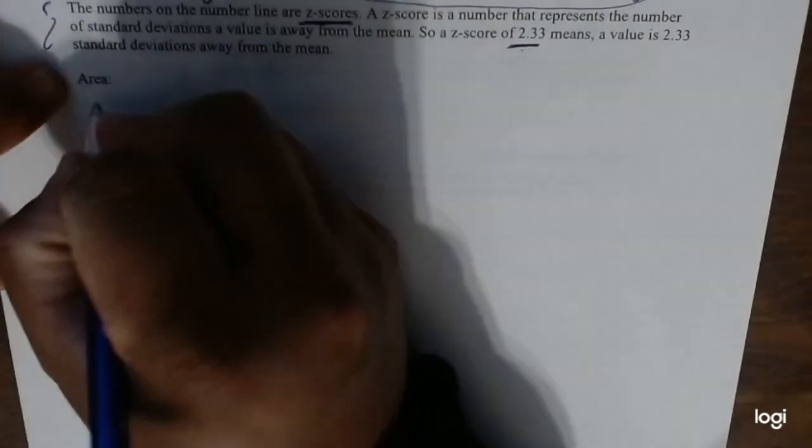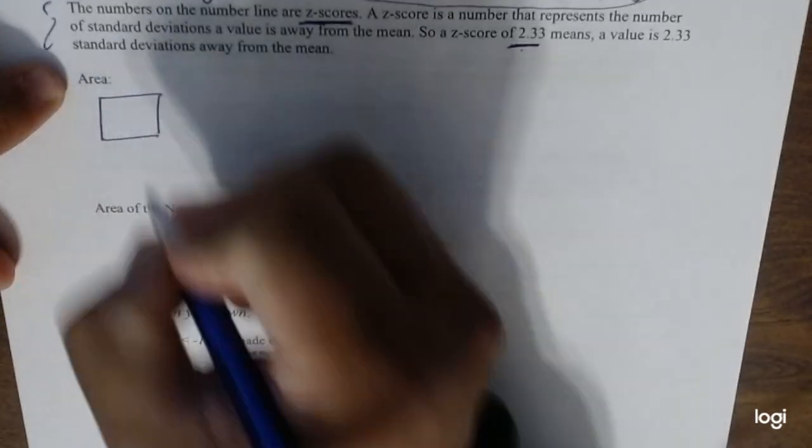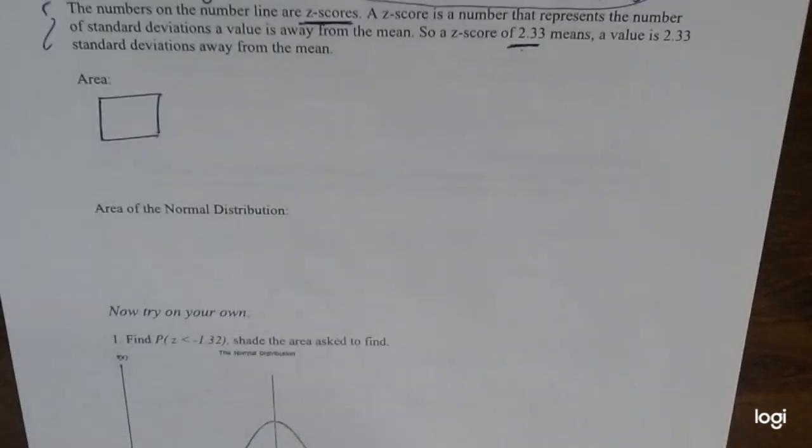Okay, so let's look at the concept of area. Area is the concept of how much space is being used by, for example, this piece of paper. That's the concept of area. If you look at the whiteboard, the whiteboard's area is how much space is being occupied by that whiteboard. Now we have equations to find areas given the different shapes and sizes we have.